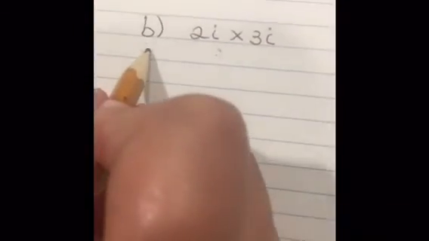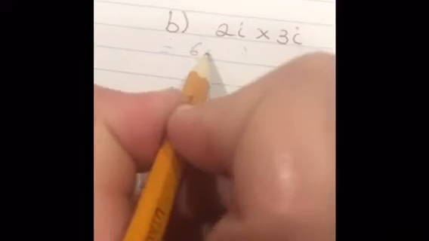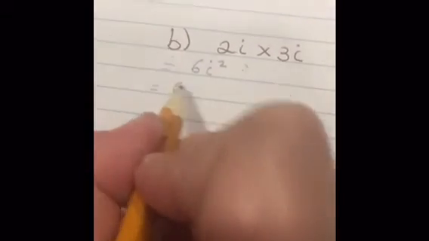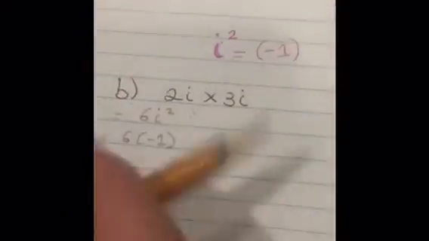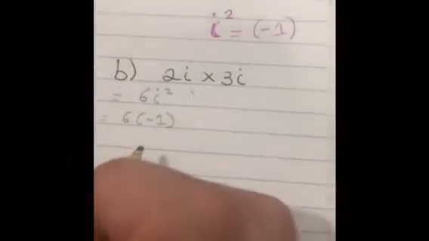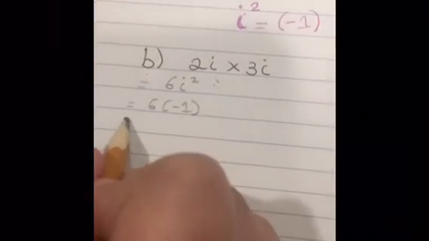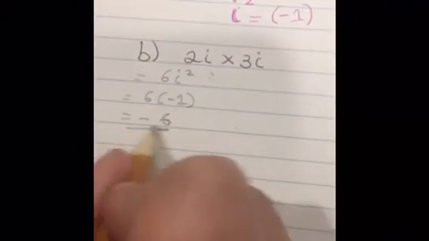Over here we have 2i times 3i, which is going to be 2 times 3, i times i, so 6i squared. And we know i squared means times negative 1, so 6 times negative 1. We were just going to end up with negative 6 as our final answer. Over here I'm just showing you that i squared means times negative 1. And like I said, negative 6 is our final answer.